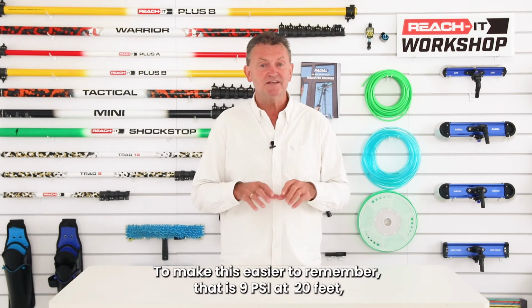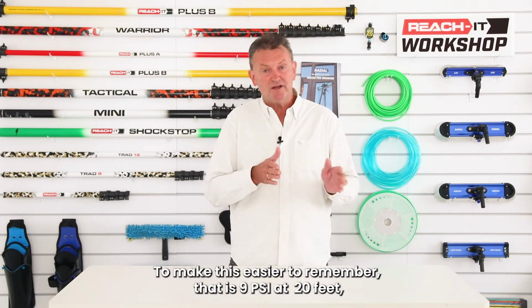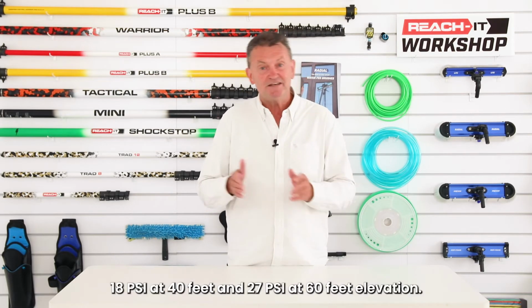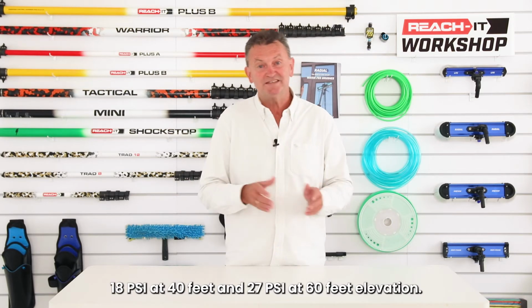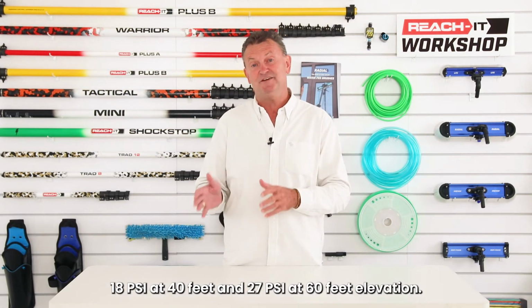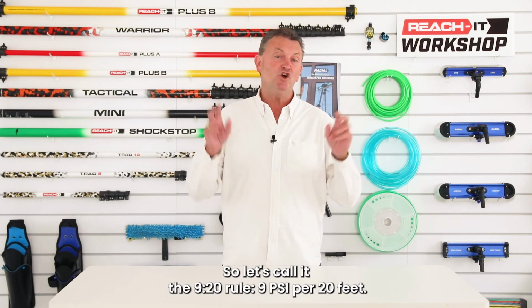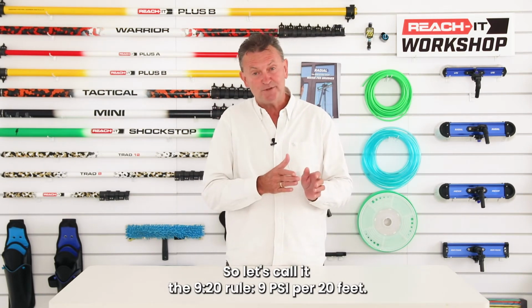To make this easier to remember, that is 9 psi at 20 feet, 18 psi at 40 feet, and 27 psi at 60 feet elevation. So let's call it the 9-20 rule, 9 psi per 20 feet.